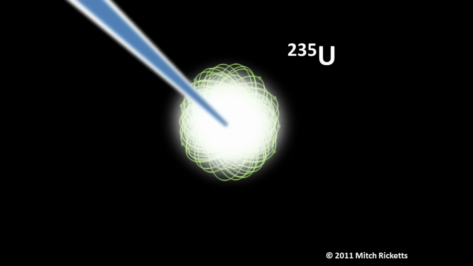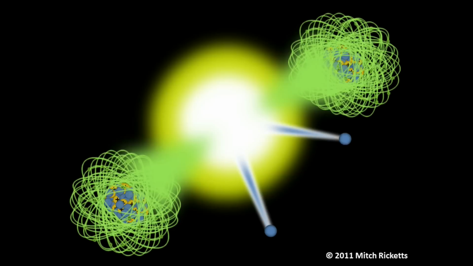If the neutron passes closely enough to the uranium-235 atom, and if it's moving at the right speed, the nucleus may absorb that neutron, and then that uranium atom becomes unstable. It's no longer uranium-235, it's uranium-236. It becomes unstable and it splits apart.